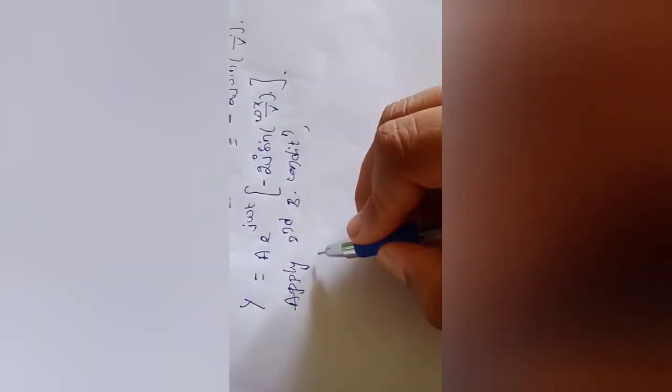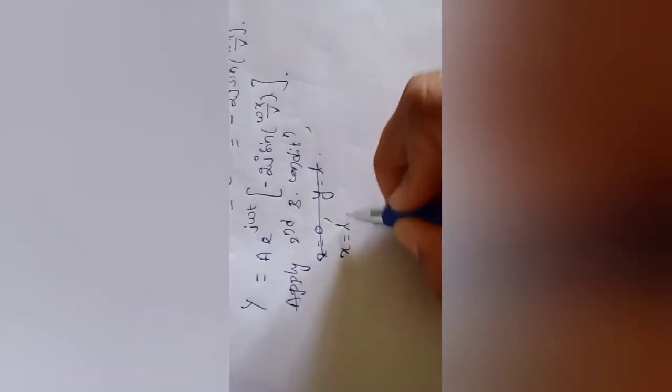Now let us apply the second boundary condition in the above equation. The second boundary condition is at x equal to 0, y equal to 0, and at x equal to L, y equal to 0.